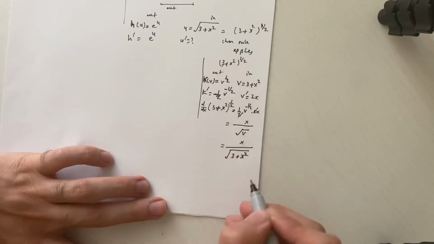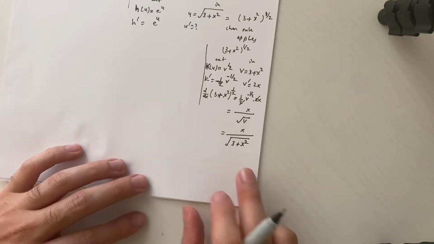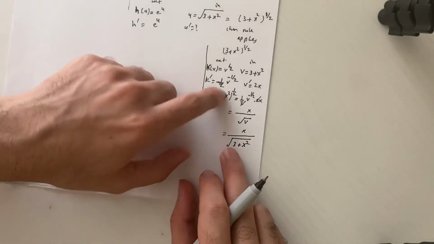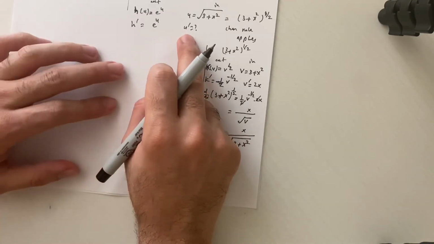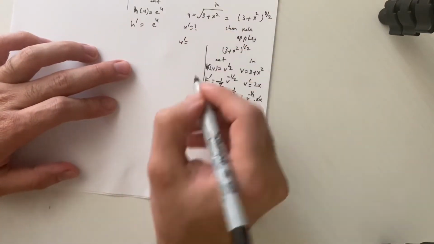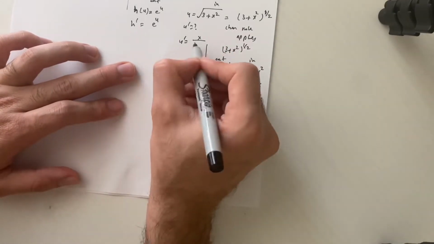So I'm going to see what's the value of v and plug it there. And what we got in here is u prime. So we have to keep track of what we have done and what derivative we are taking. So u prime will be that function.